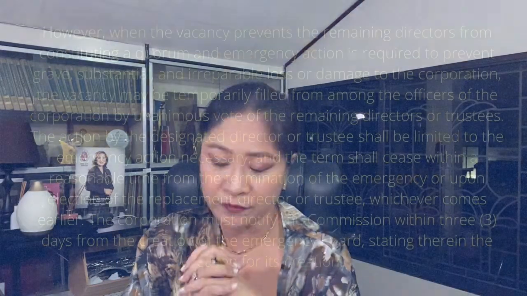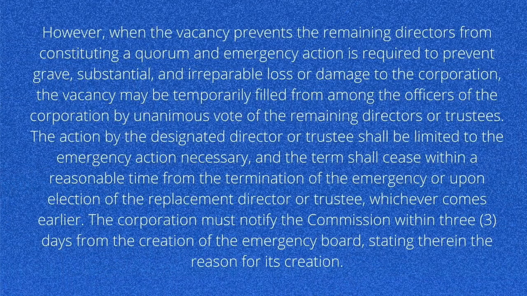The answer is yes, there is a remedy, and it is provided for under Section 28 of your Revised Corporation Code. Let me read that particular paragraph in that provision. It says, however, when the vacancy prevents the remaining directors from constituting a quorum, an emergency action is required to prevent grave, substantial, and irreparable loss or damage to the corporation.